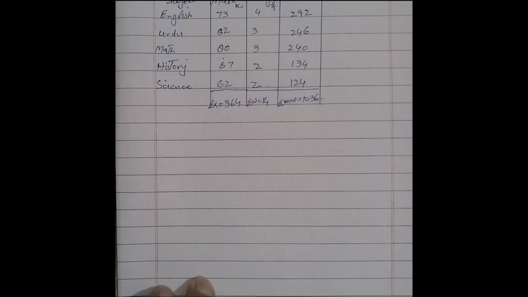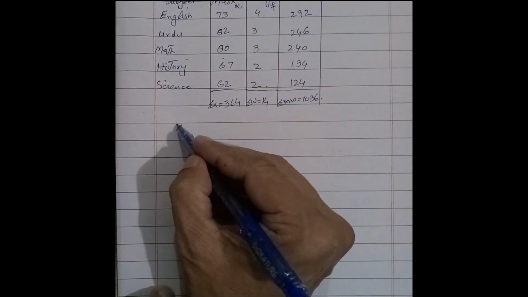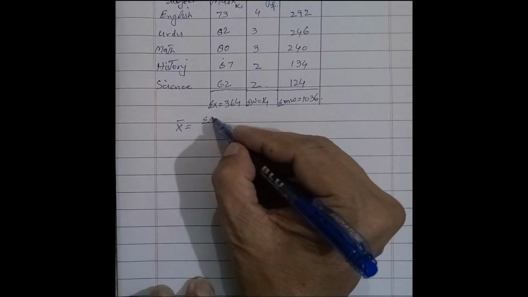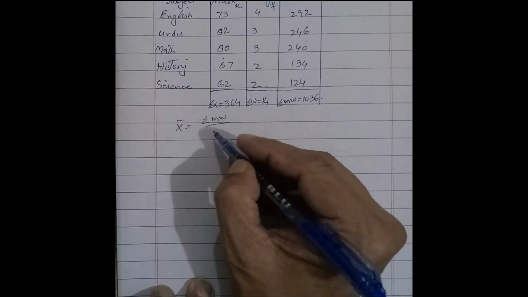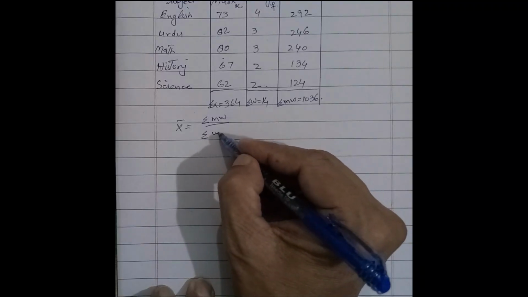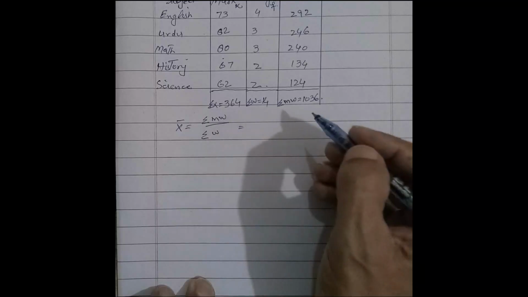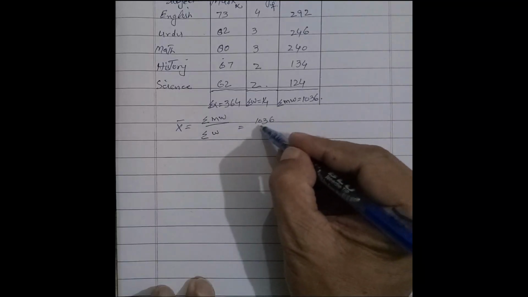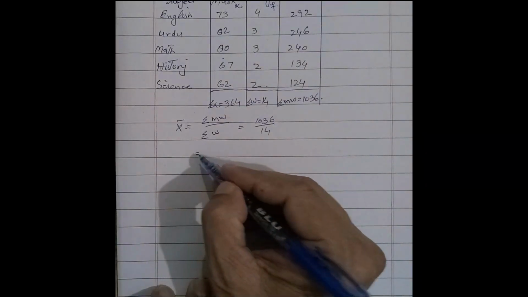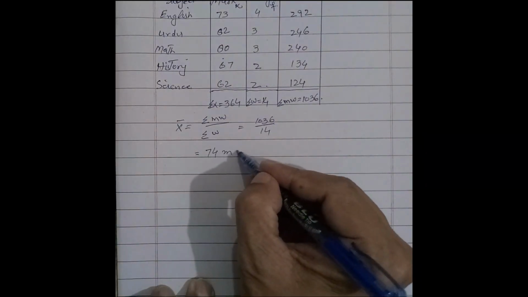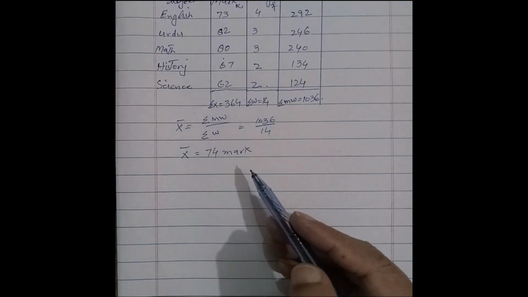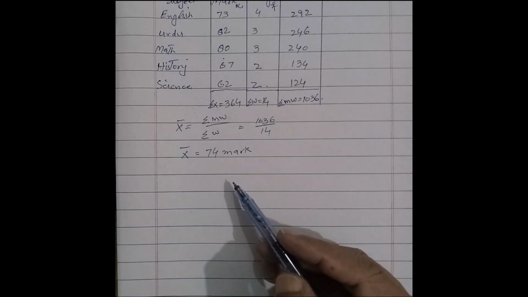Now we first find the mean, which is x bar, and it is summation mw over summation weight or frequency. The values are 1036 over 40. Calculate it, and the answer is 74 marks. The average mark per subject is 74.